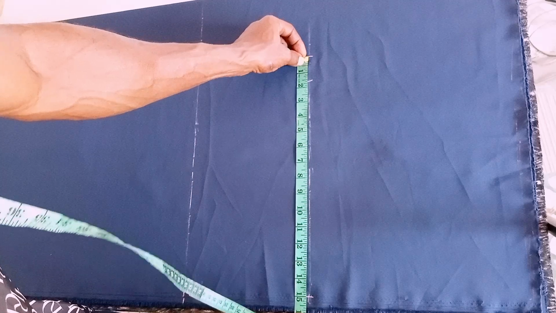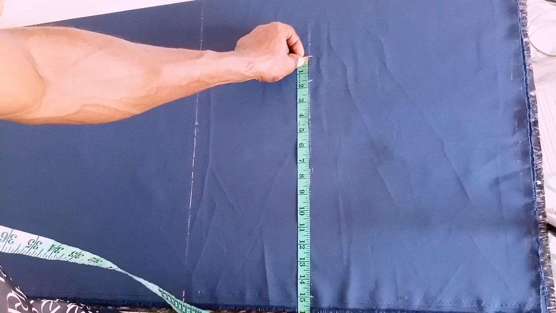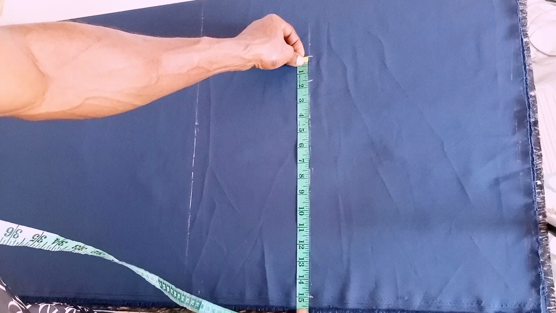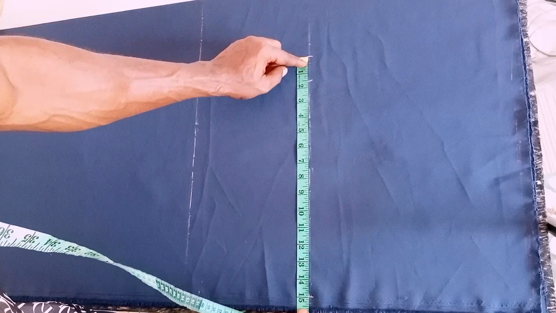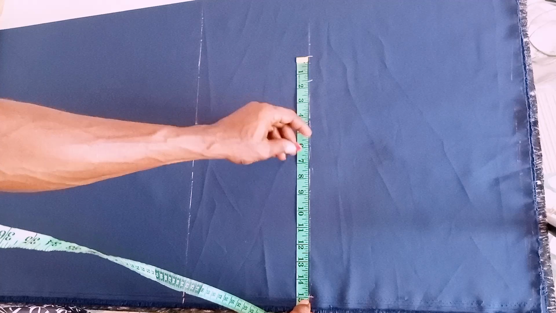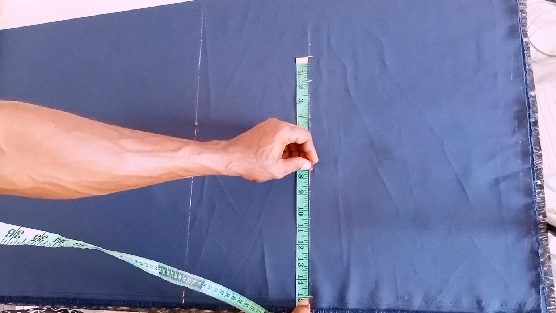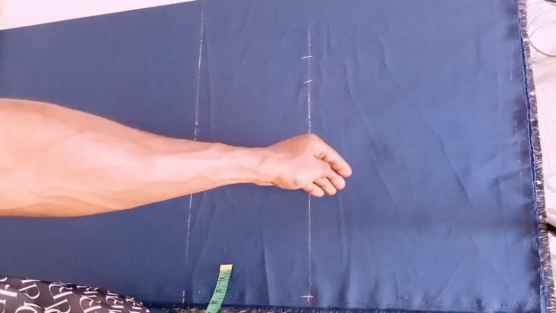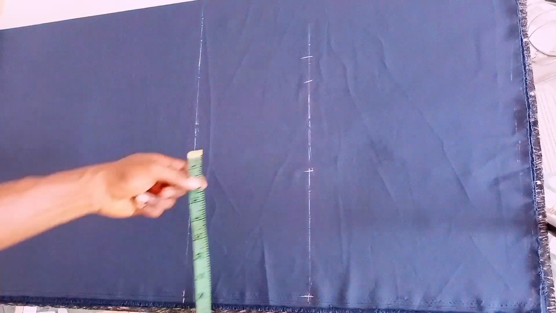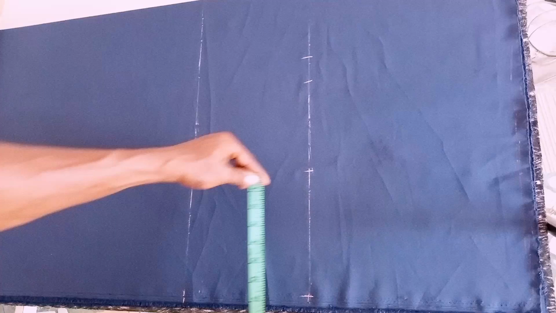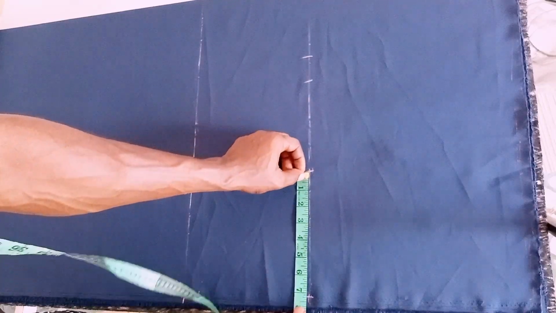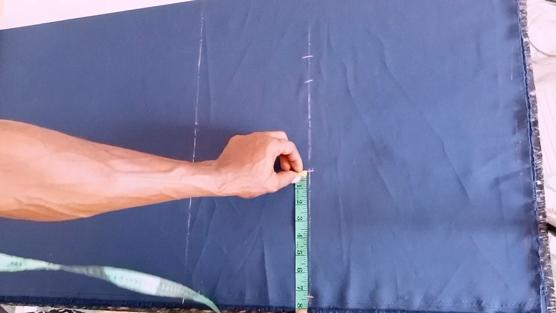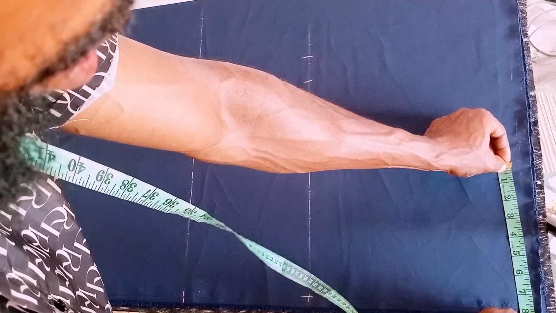So what I'm going to do is get the half of 15, because I want to get the shaping of this trouser through my thigh. So I will divide 15 by 2, which will give me 7.5. So I'll mark it. That's 7.5. Then whatever I get from measuring from that 7.5 to the tip, that's what I am going to mark on my waistline. That will give me 8. I'm going to mark it on my waistline. That is 8.